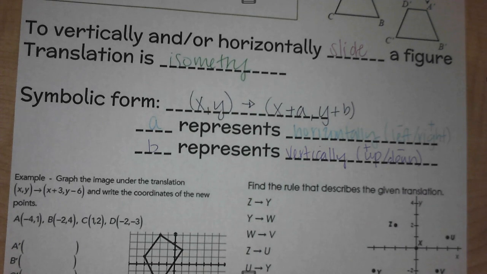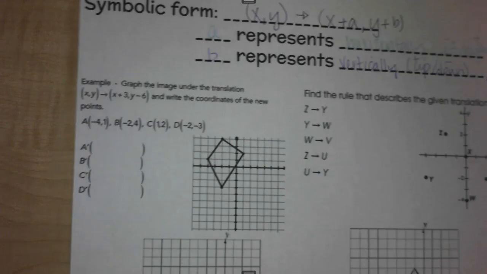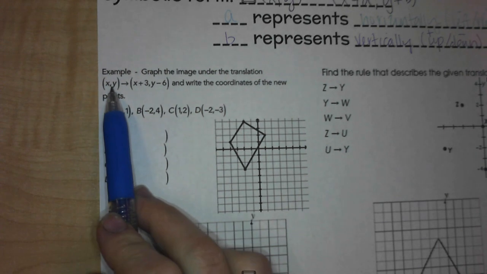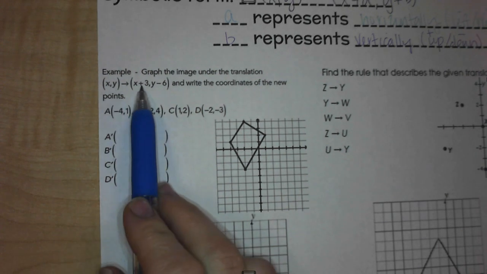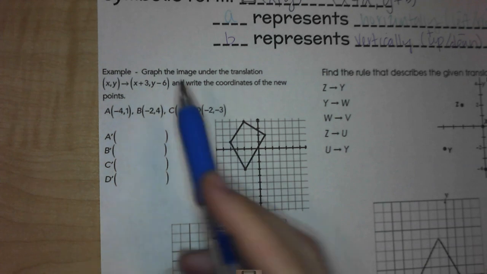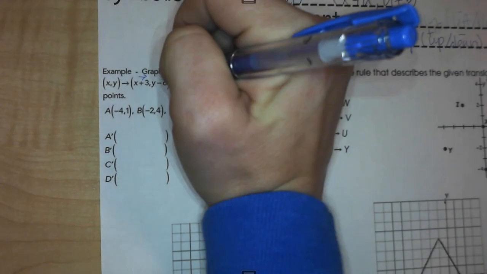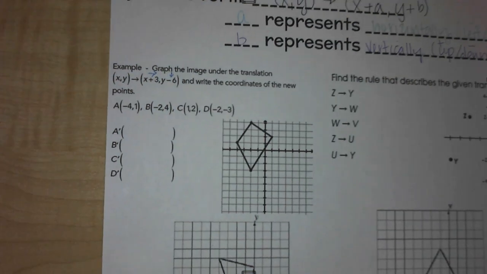So let's look at a few examples. We've got this one right here, example, graph the image under the translation. So you can see our rule. We've got our X and Y, and we're going to take our X and add 3, or move it to the right 3. And then we're going to take it and move it down 6. So there's a few ways you can actually do this.